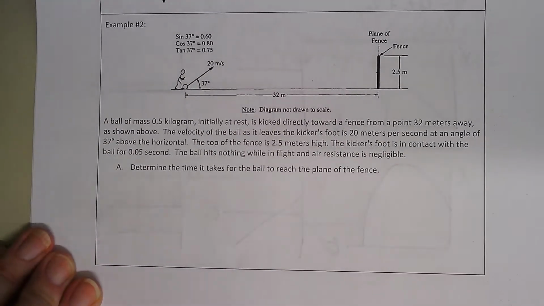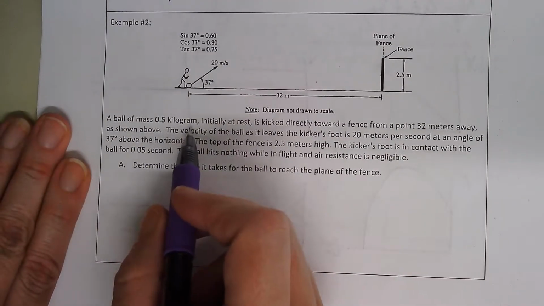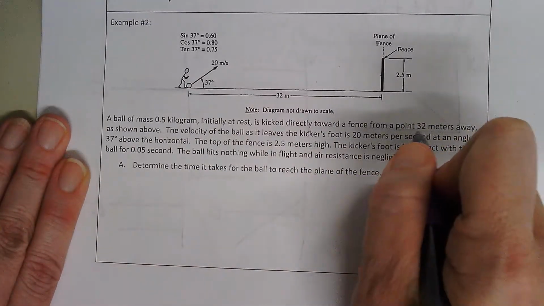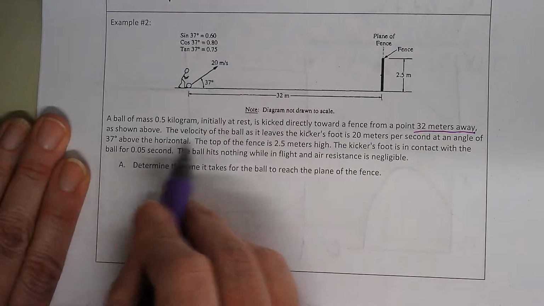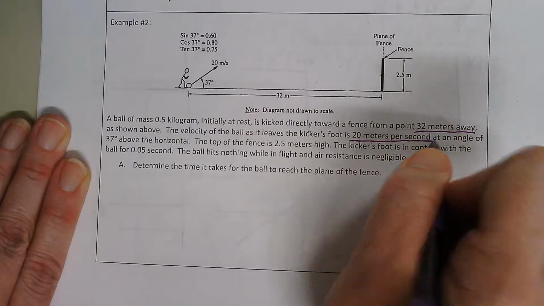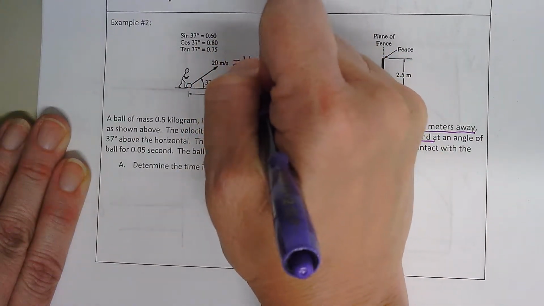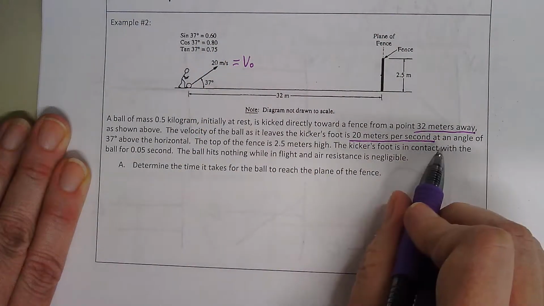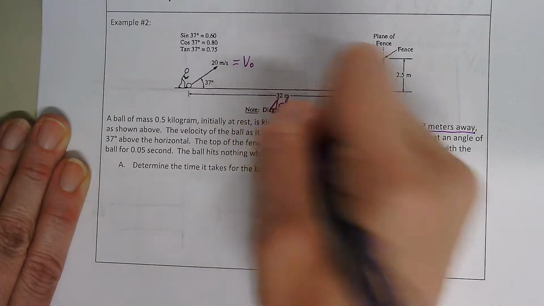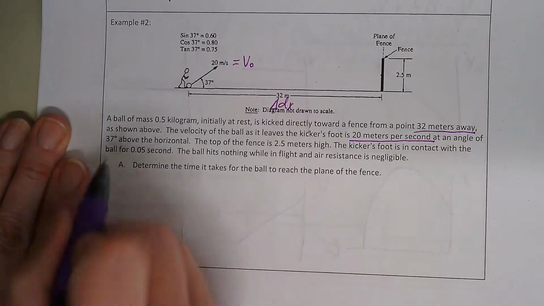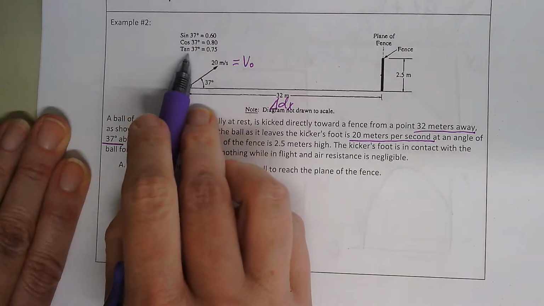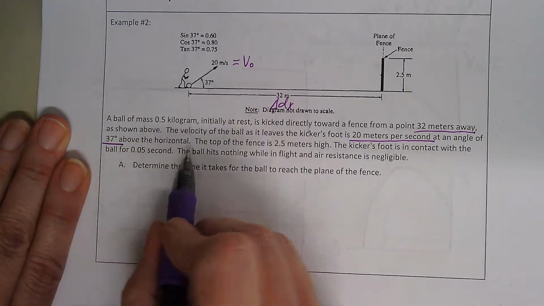All right, so it says you have a ball of mass 0.5 kilogram, initially at rest, kicked directly towards a fence 32 meters away, as shown above. The velocity of the ball as it leaves the kicker's foot is 20 meters per second. So this is my v initial, 20 meters per second. My 32 meters is my delta x, at an angle of 37 degrees, and they've told me sine 37, cosine 37, tangent 37, above the horizontal.